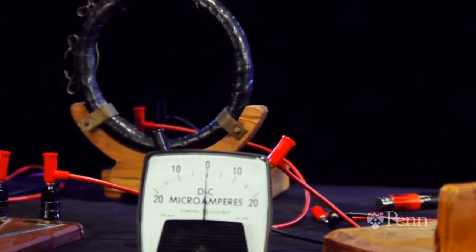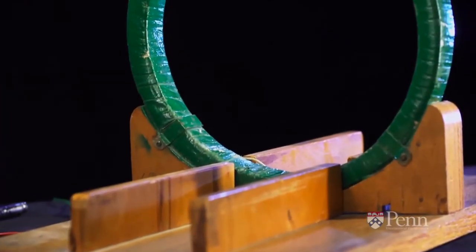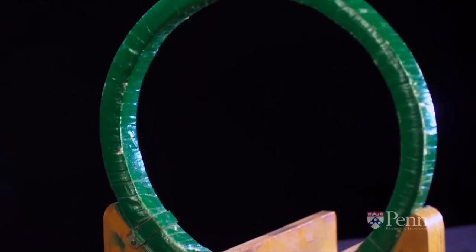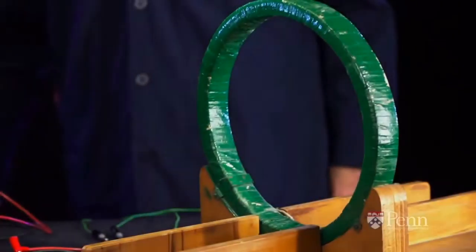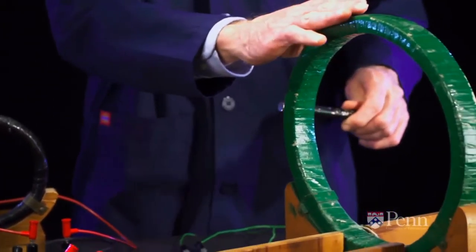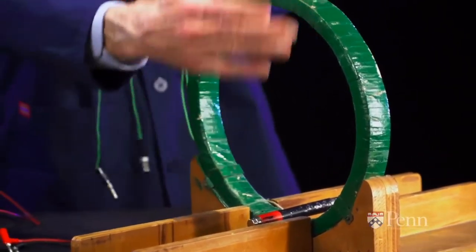We're going to have a look at Faraday's law of induction. For this demonstration, we've got a ring which consists of many turns of copper wire. Regrettably, it's covered with tape so they're not visible. It was known that when electricity went around a conductor, it produced magnetism. People had made electromagnets before Michael Faraday came along.